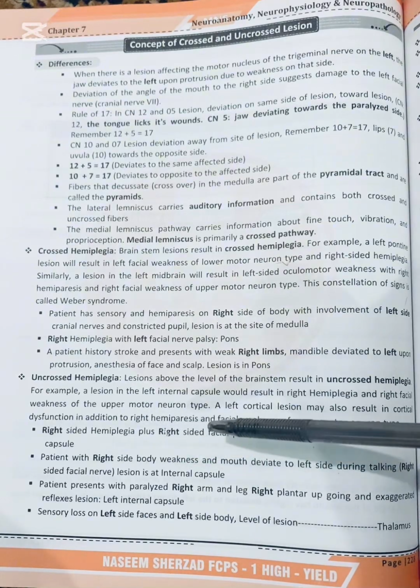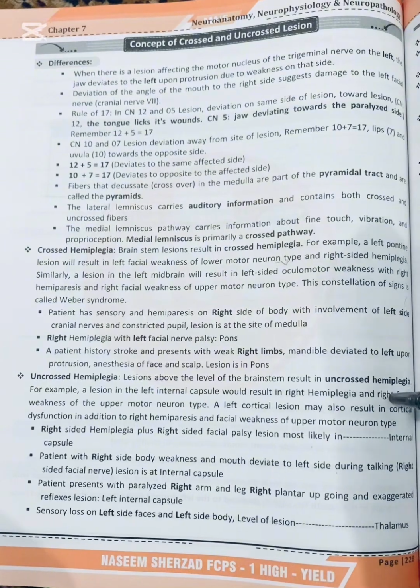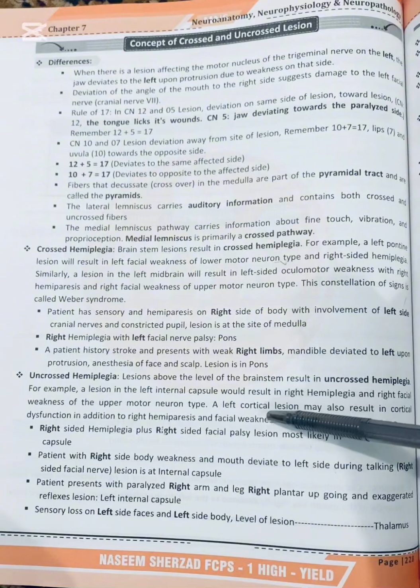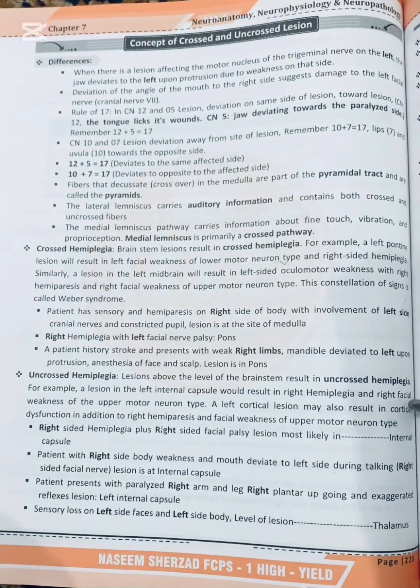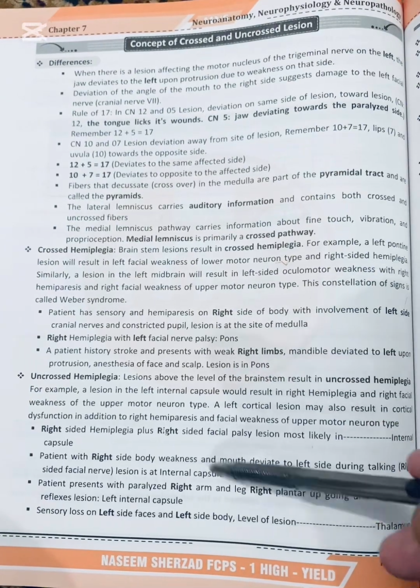So any lesion which is above the level of the brainstem will lead to uncrossed hemiplegia. For example, if a patient has a lesion in the internal capsule, that would result in right hemiplegia and right facial weakness. So both are on the same side.